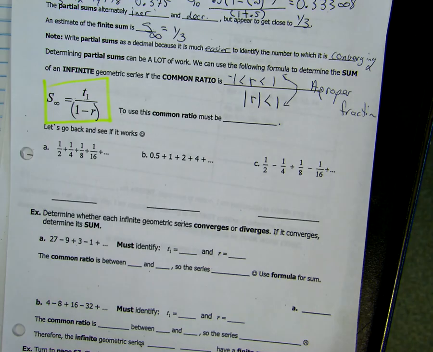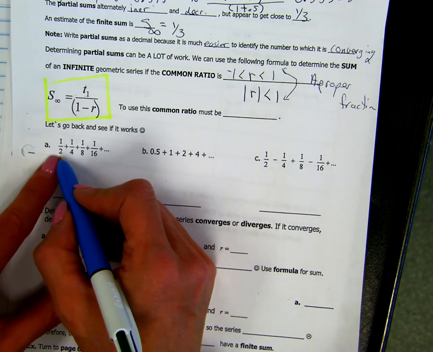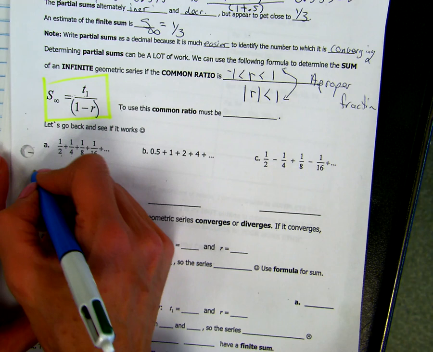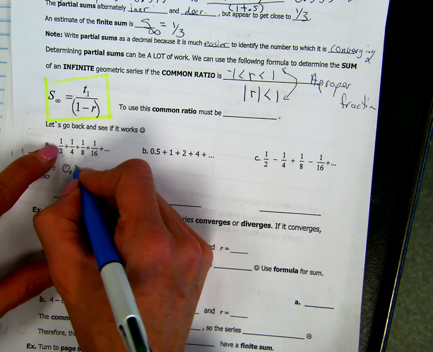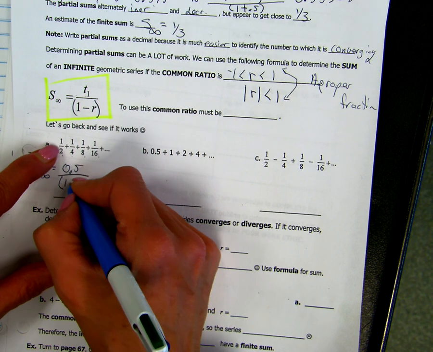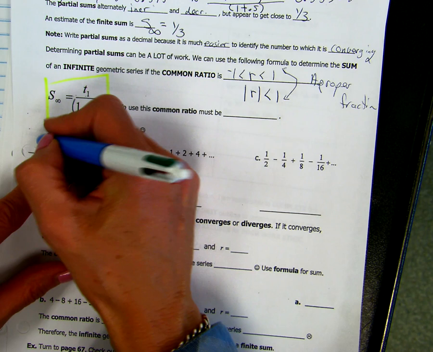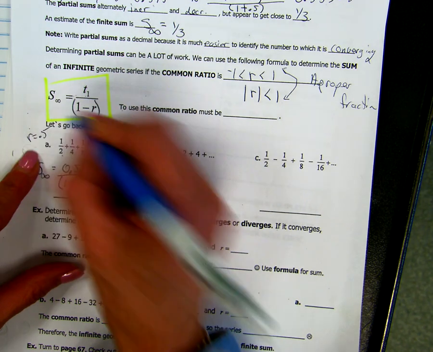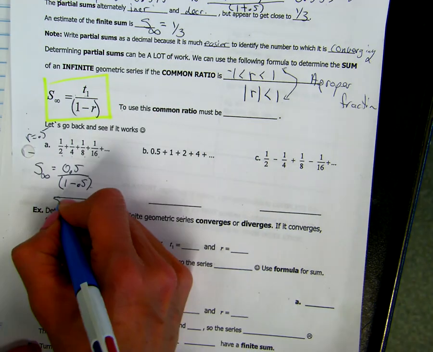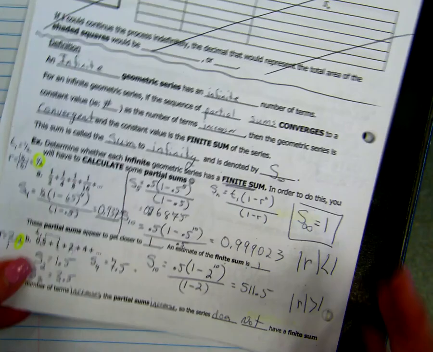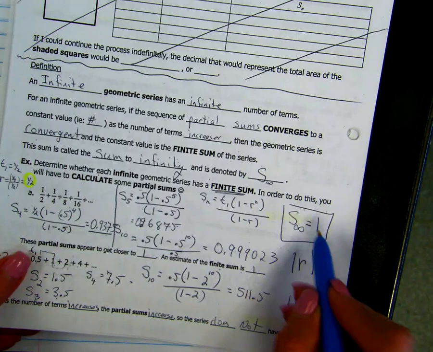Okay, so let's see if this works and go back to those examples. So 1/2, 1/4, 1/8, 1/16. What is the sum to infinity using this formula? Well, it's term 1, 0.5, divided by 1 minus r. And we already calculated this. The r here was 1/2. So if I take 0.5 and I divide it by 0.5, it's telling me my sum to infinity is 1, which is exactly what we were estimating back here.